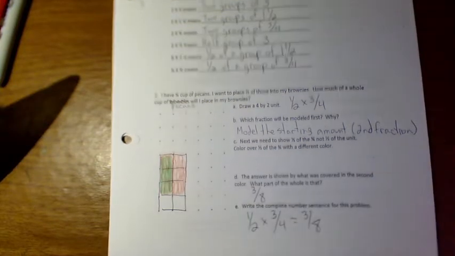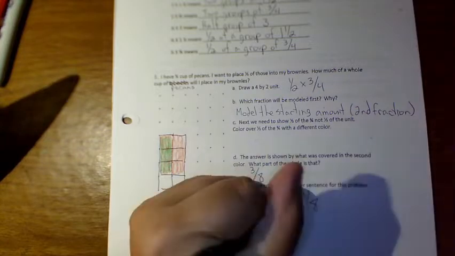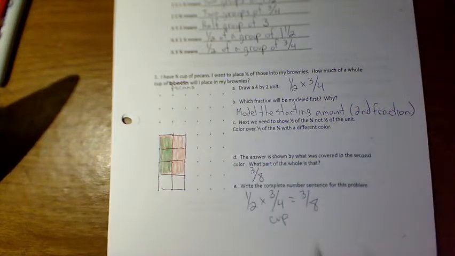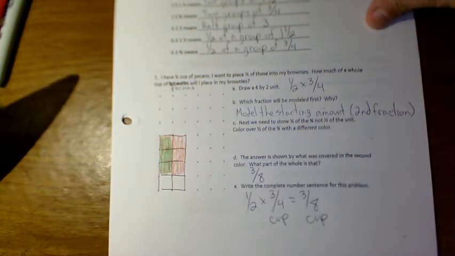Now, if we got to put labels on these, this is kind of hard to reference because it's just sort of like a quantity size. So we are taking half of 3/4 of a cup of pecans, and then that will equal, we are using 3/8 of a cup of pecans. So really it's hard to say what the 1/2 is going to be. It's like 1/2 of a particular amount, so it doesn't necessarily have like a quantifier or a label to it.